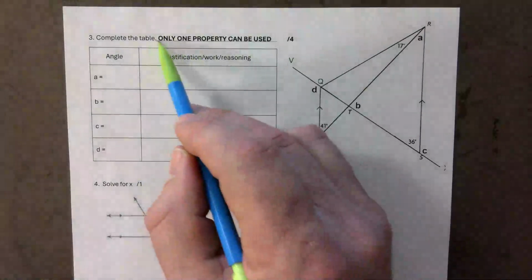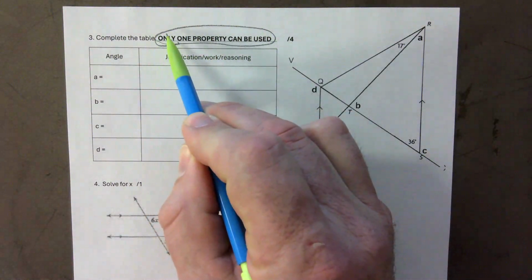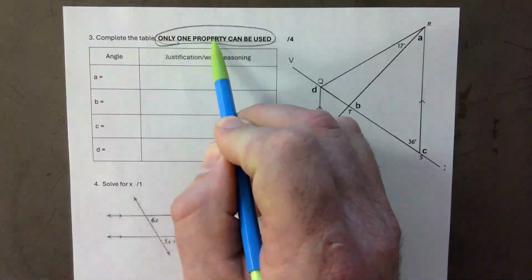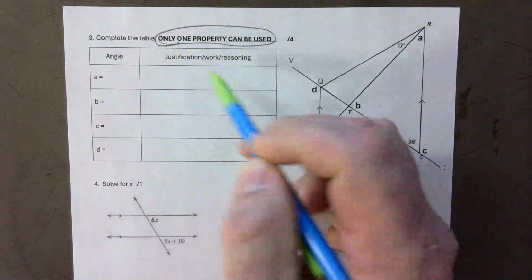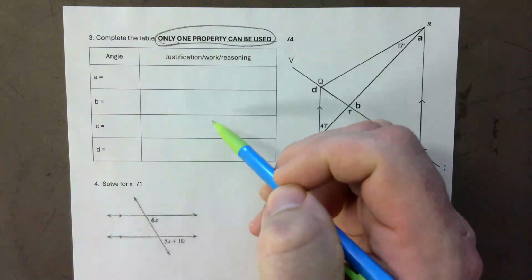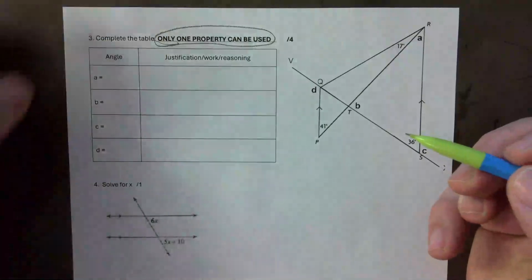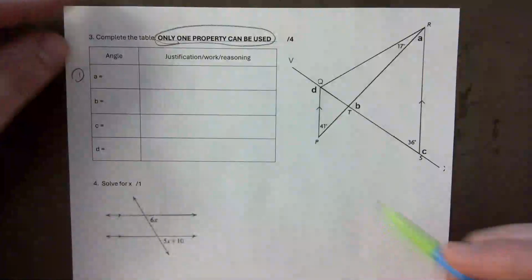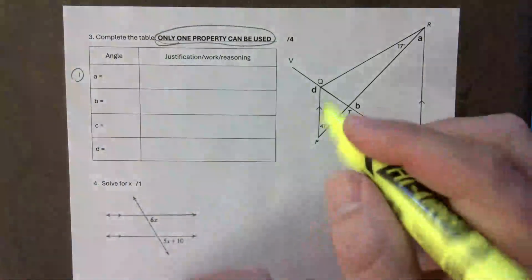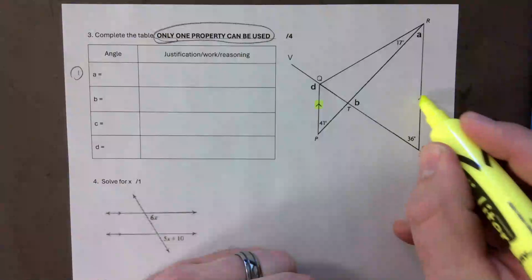Okay, so by this statement, I fixed it already. It's basically saying only use every property once. So for this question, you shouldn't be having 2 CIAs, 2 whatever, okay? So let me start with, I'm going to start with A. And I noticed that these 2 lines are parallel, that is important.